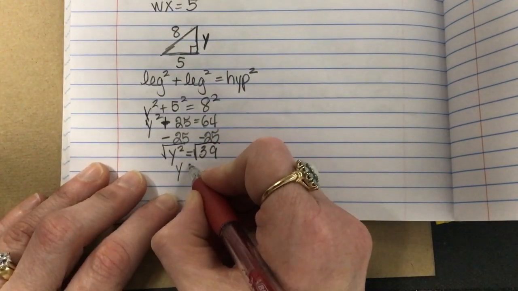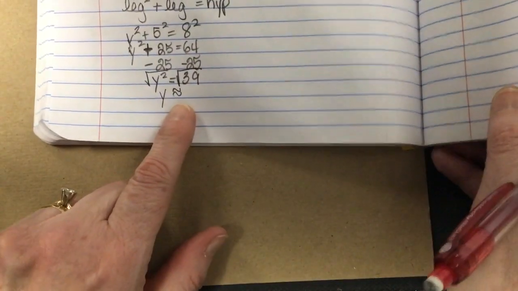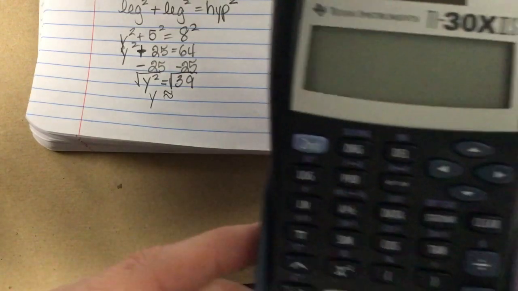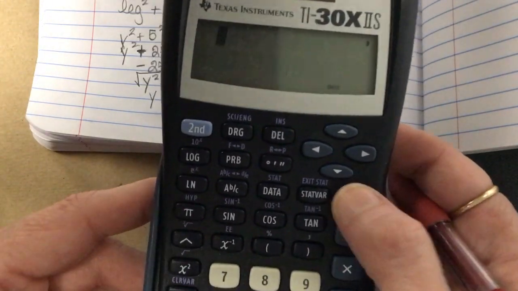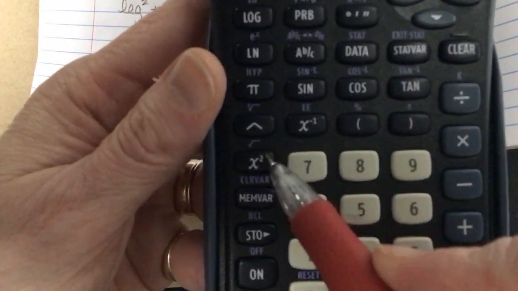So y, and that's just the teacher in me, I'm going to put the approximate symbol. That lets me know I'm rounding. If it doesn't say, tenths is always the best for me, 1 decimal place. So if you've got your calculator handy, I'll do it for you. You want to know where that square root key is? It's on the squared, right above it in blue.